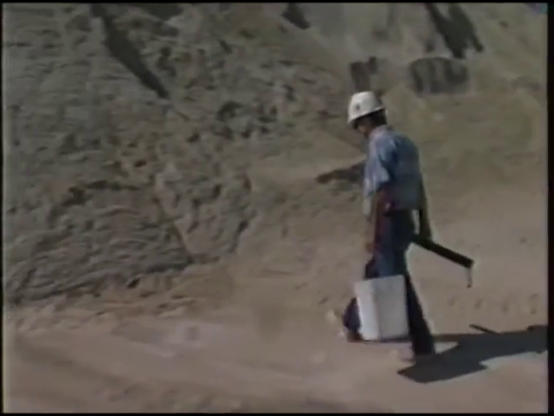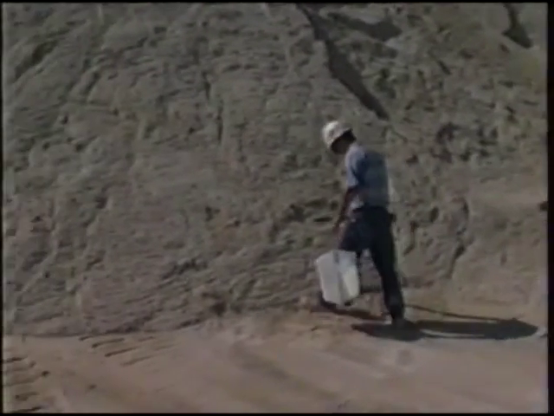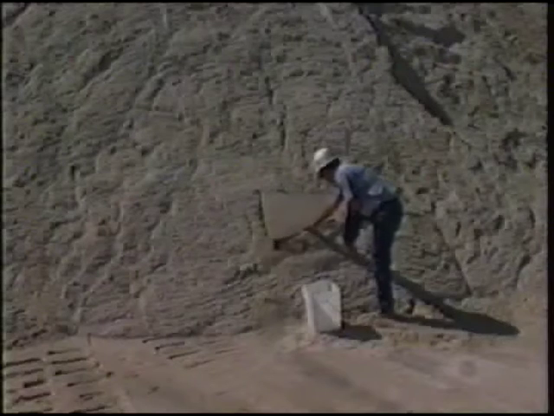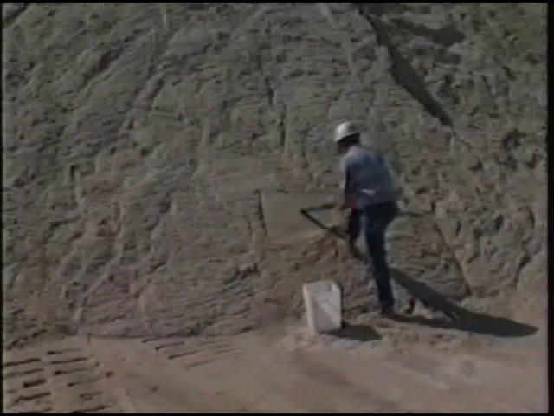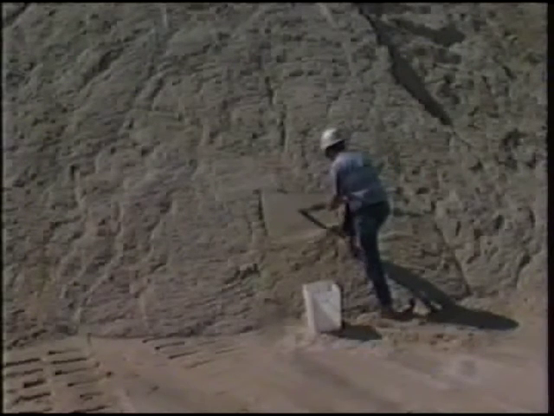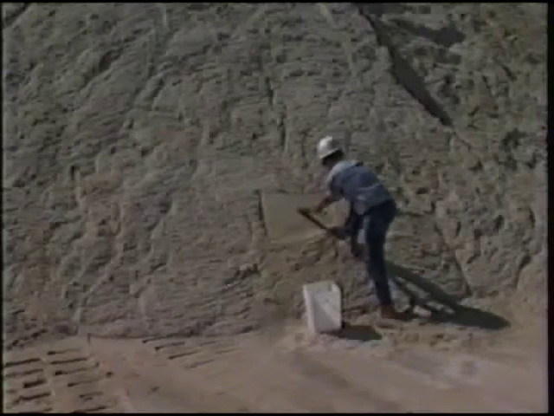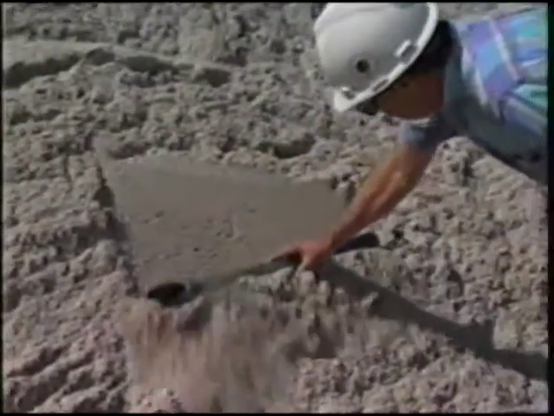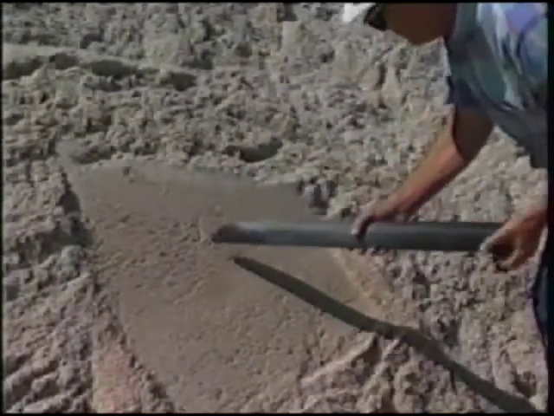A third sampling method involves the use of a sampling tube. This method is used for sampling aggregate sizes smaller than number 10 size and all fine aggregates. The sampling tube must be at least 2 inches in diameter and 3 feet in length. Samples are obtained at 5 different locations in the stockpile.